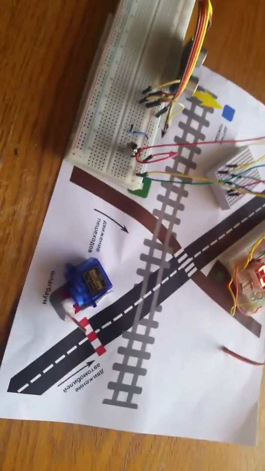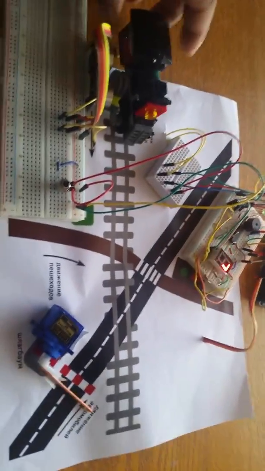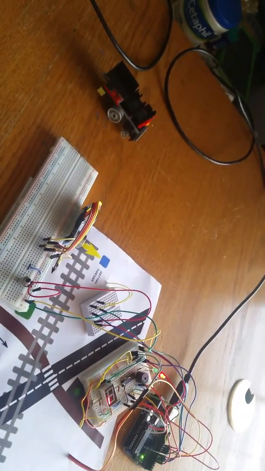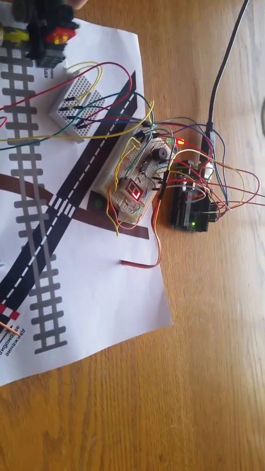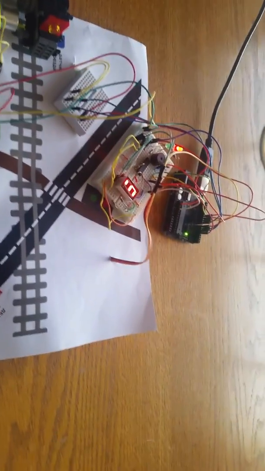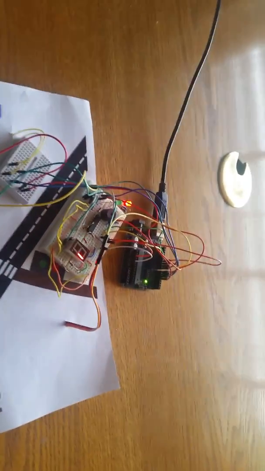The third: if the train appears in the vehicle authorized to travel state, the barrier closes. So the train appears here and the barrier closes. The fourth one is if the button is pressed when the train passes, there is no immediate reaction of any parts of the system. So the train is passing, and if you press the push button, there is no immediate reaction to any of this.